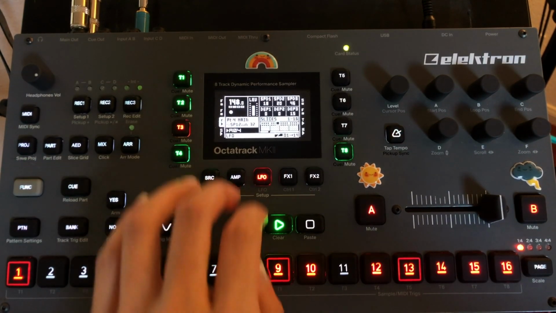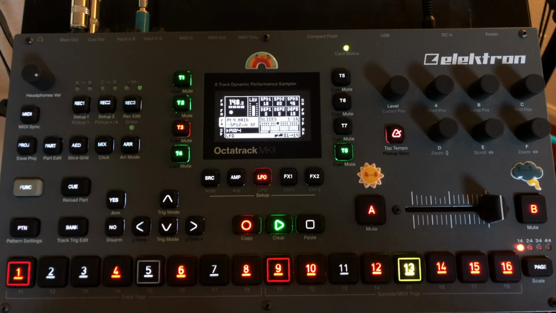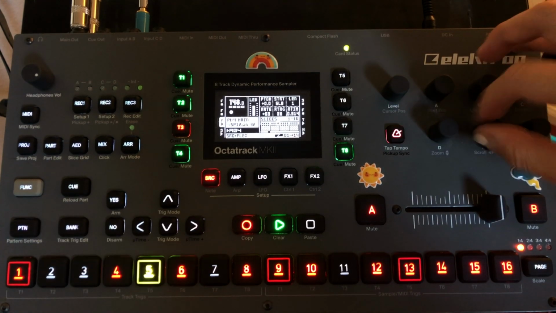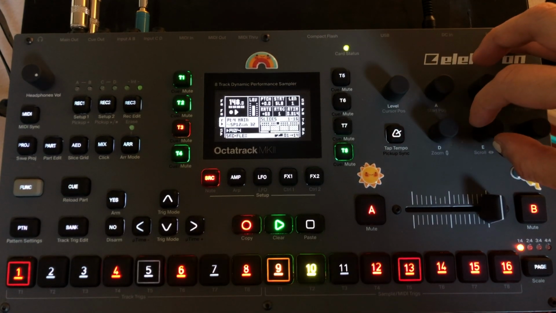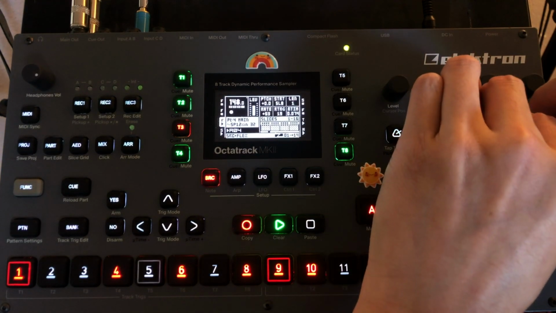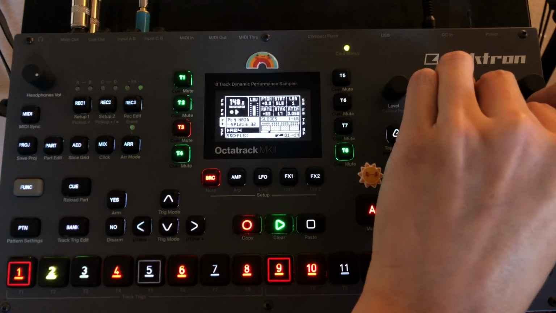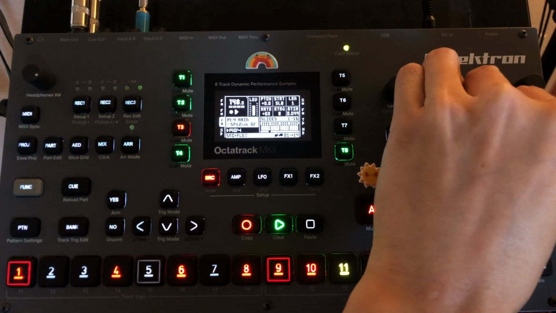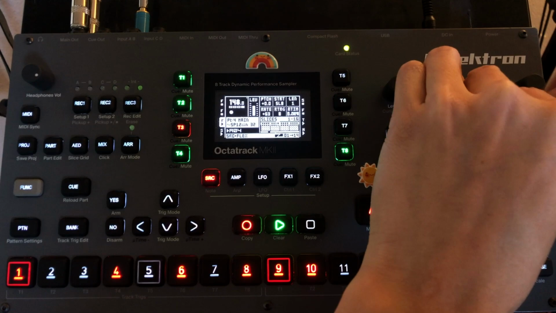And you'll notice that the LFO has returned once I reset the part. Another thing that I enjoyed doing was increasing the trig speed, or trig number. You can create some glitchy effects there.